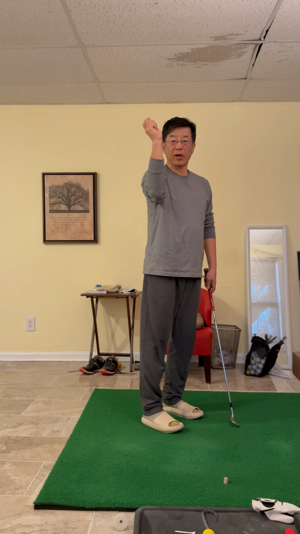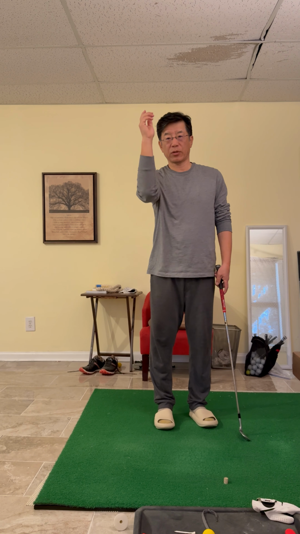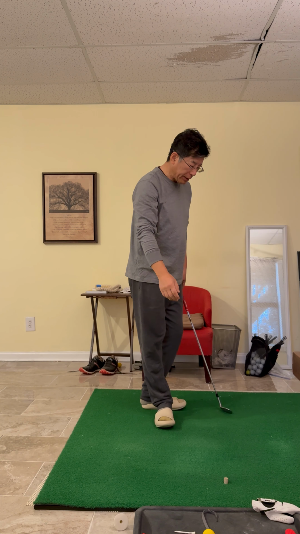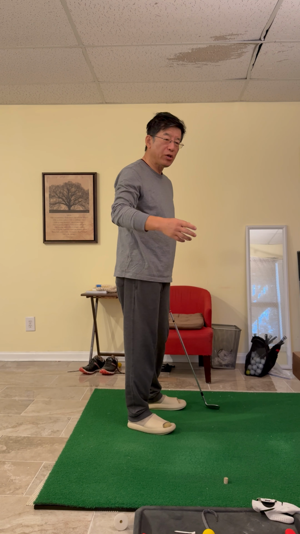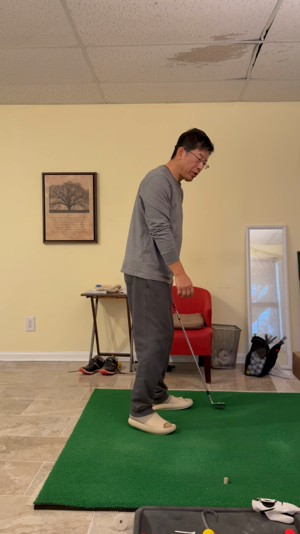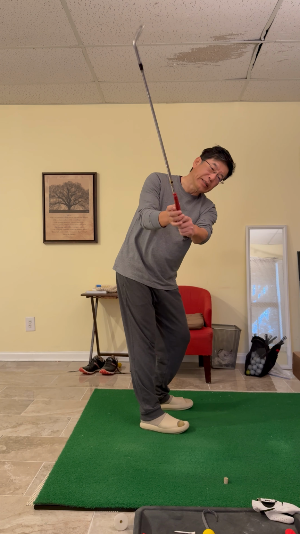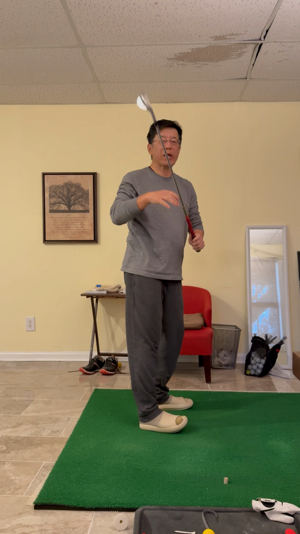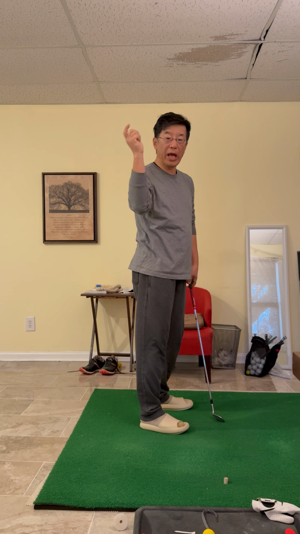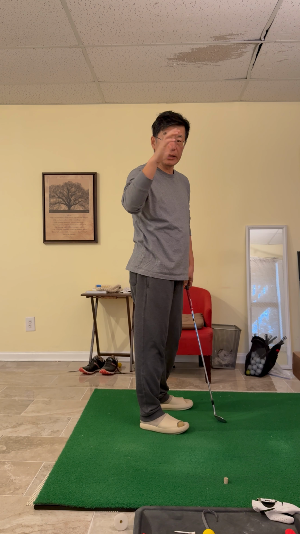Neutral is a very natural position for a human being. Okay, so as you're doing your backswing, you have to monitor what's happening to your rotation.